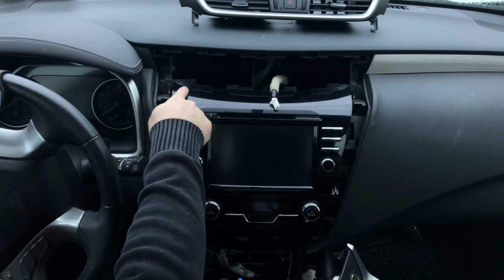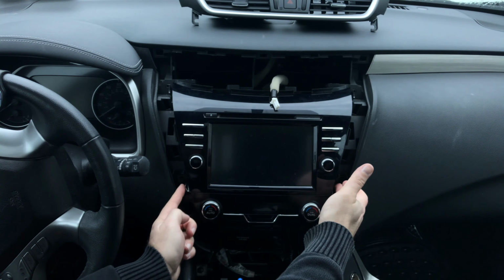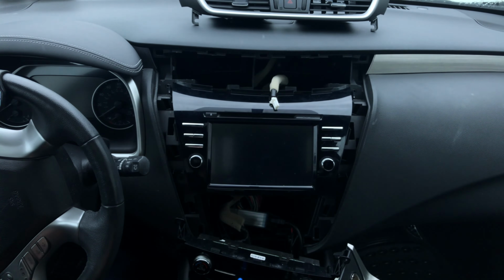Remove the screws that are holding it. There are 2 screws here. Remove the 2 screws for the vent. This panel comes out, and there are 2 screws all the way in the bottom. Then you can access the back of the radio to install the plug and play harness, as we're going to show in the next step.